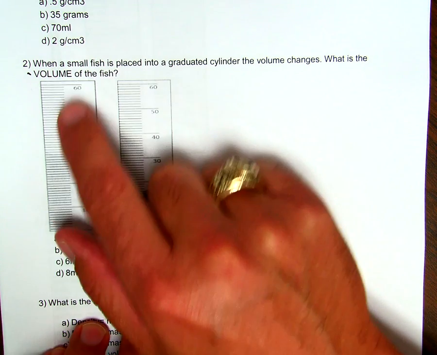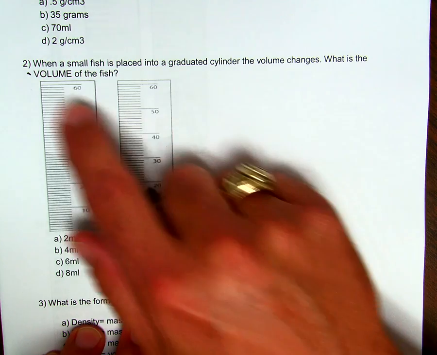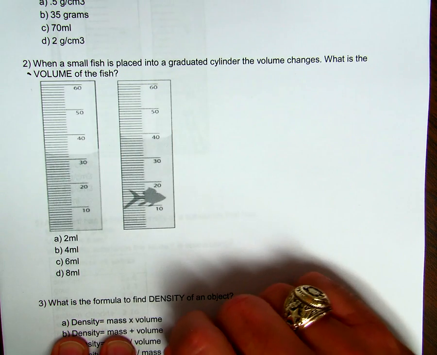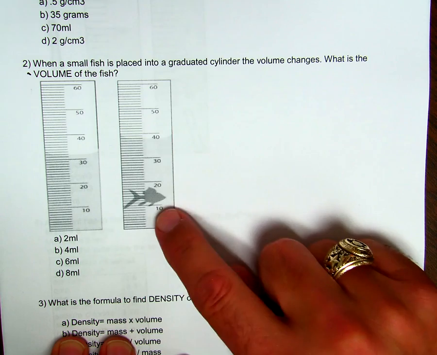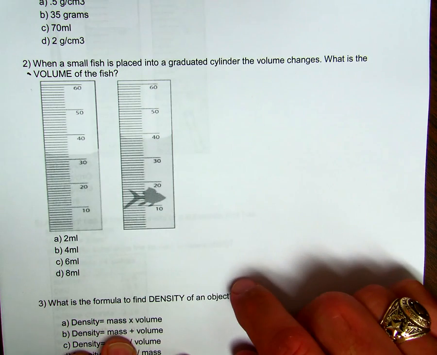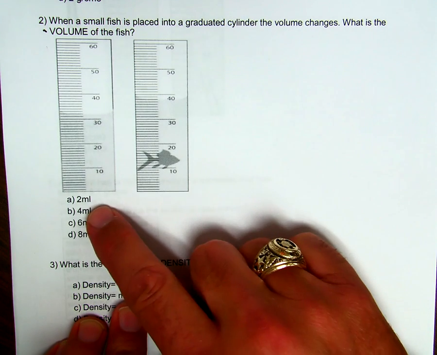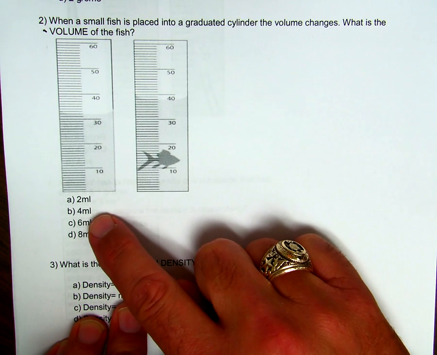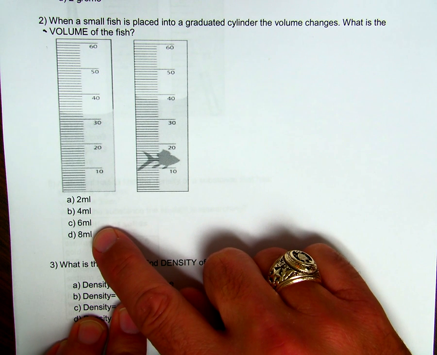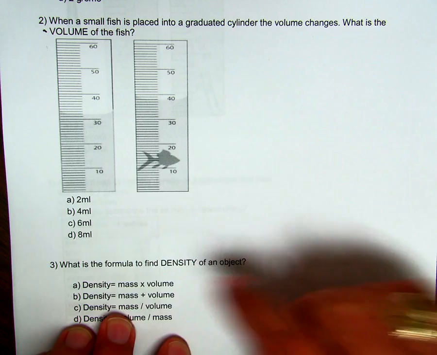Number 2, when a small fish is placed into a graduated cylinder, the volume changes. What is the volume of the fish? So here's our initial reading. And notice in our second graduated cylinder, we have our fish. So that would be our final reading. Go ahead and calculate the volume of the fish. Is it A, 2 milliliters? B, 4 milliliters? C, 6 milliliters? Or D, 8 milliliters?